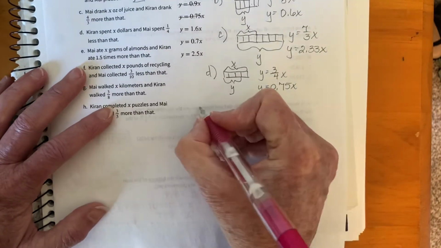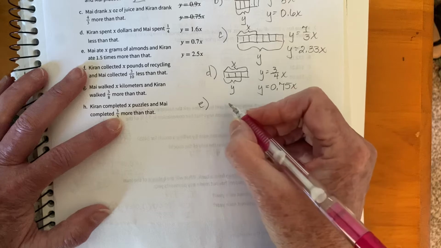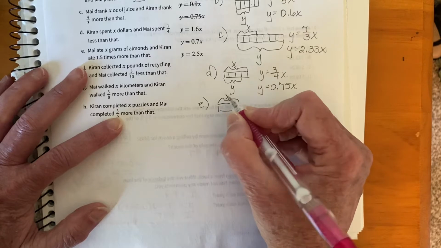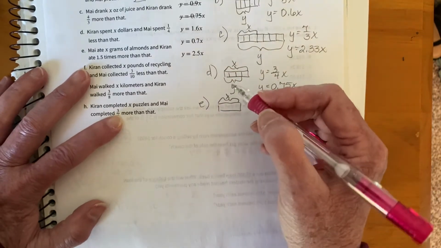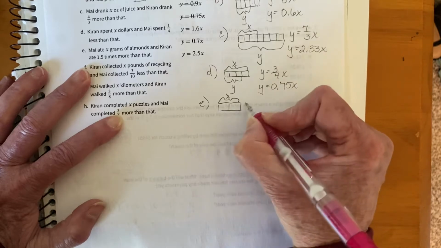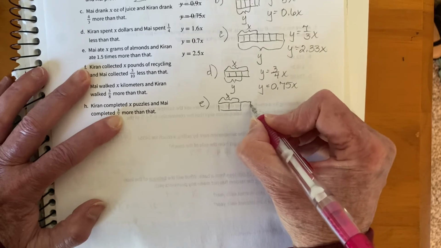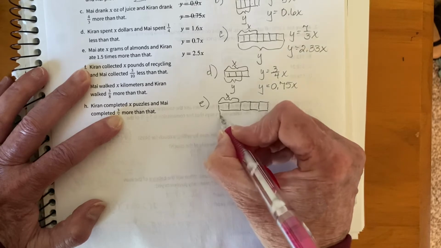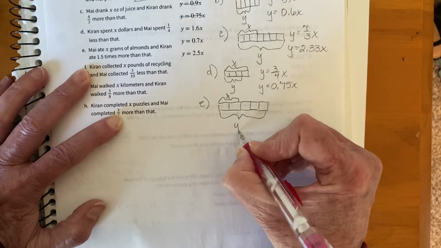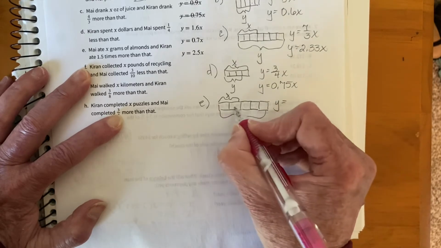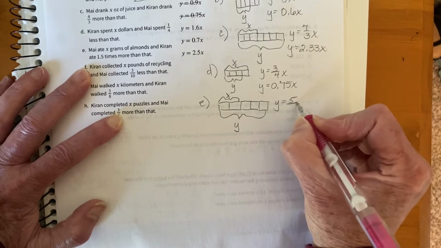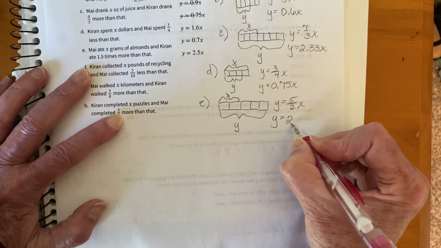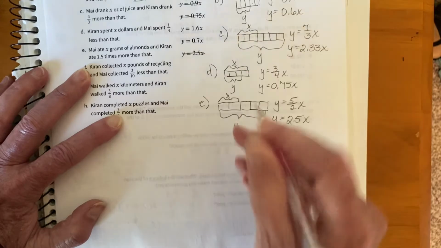All right, E. Mai ate X grams of almonds. So that's X. And Karen ate 1.5 times more than that. So if I split this in half and I add 1.5 onto that, so that's 1, and then another 0.5. This whole thing is going to go right here. It's going to be our Y. So Y equals 1, 2, 3, 4, 5 halves X. Changing that into a decimal, that's going to be Y equals 2.5X, which is right here.